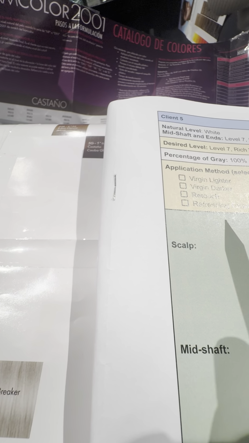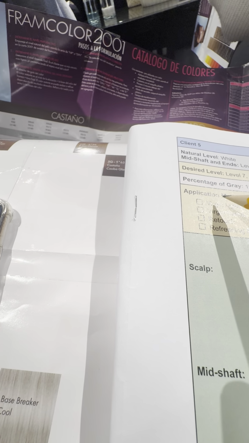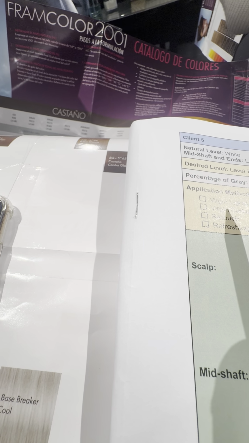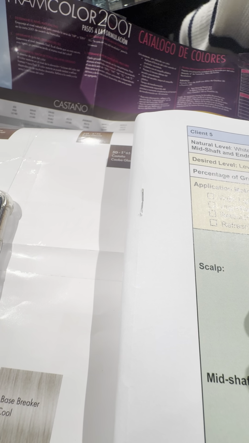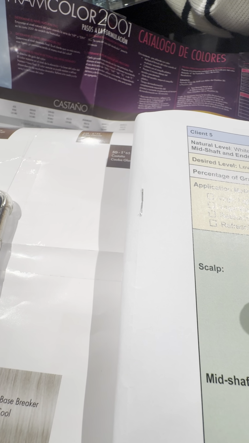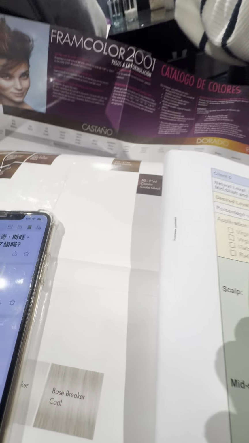So I could add more warm tones because I want to see them. It's not going to come from my remaining color. All right, what do you think a rich warm brown is at a level 7? 7W. Yep, 7W. What else? 7KR. EXN? 7KR.